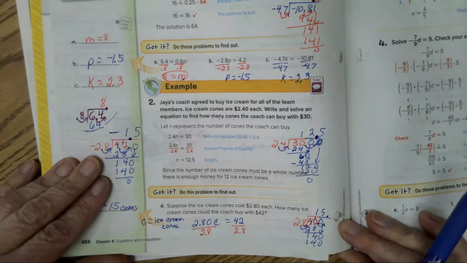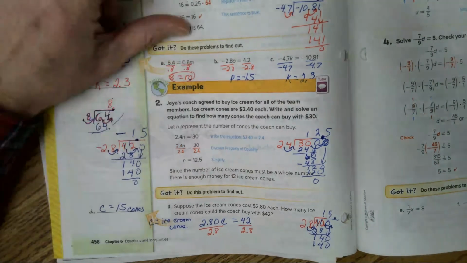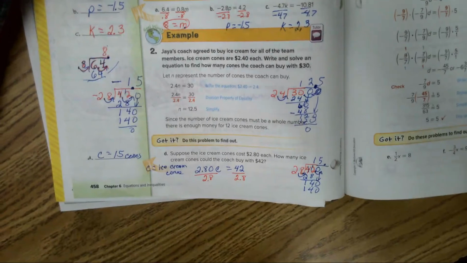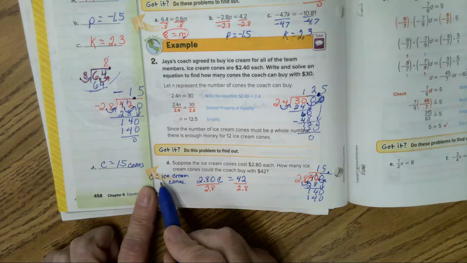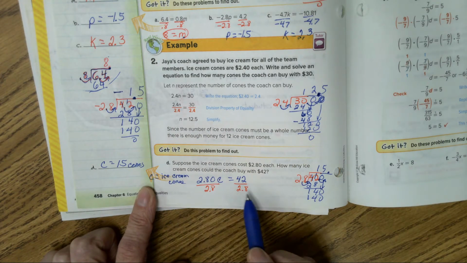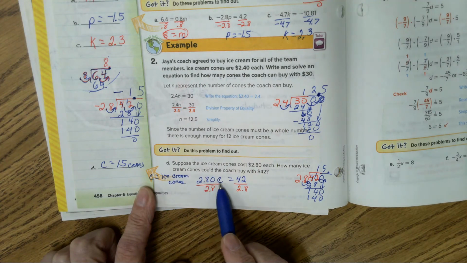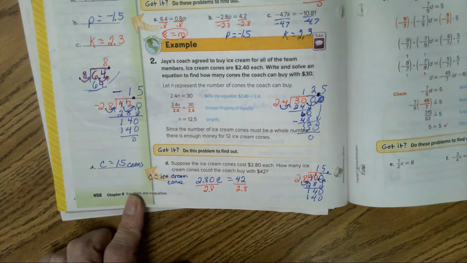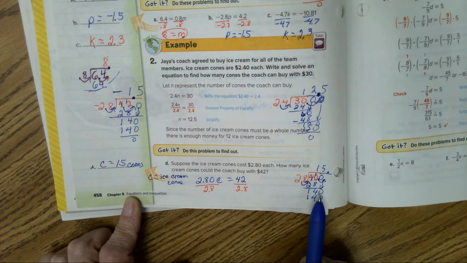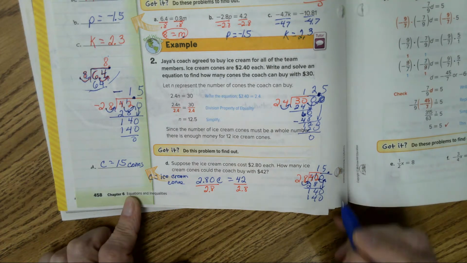In letter D, it says, suppose the ice cream cones cost $2.80. How many ice cream cones could the coach buy with $42? In this problem, let's identify our variable as C. Let's say C equals the ice cream cones. Now, you'll have 2.80C equals 42. Divide both sides by 2 8/10. And I show the work over here. I would like for you to show the work in your book also. Move it 1, so it's 420 divided by 28.